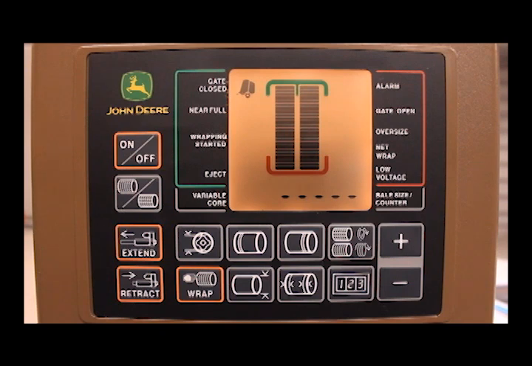During normal baler operation, the bale diameter will display in the bottom right corner of the screen. Watch the bale diameter and listen for the alarms to know when to stop harvesting.